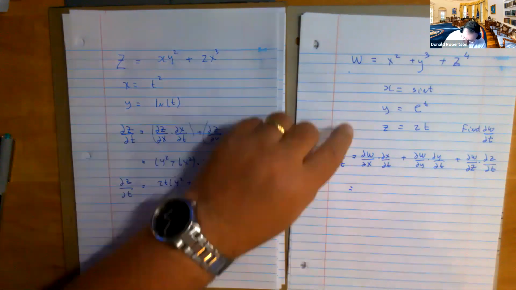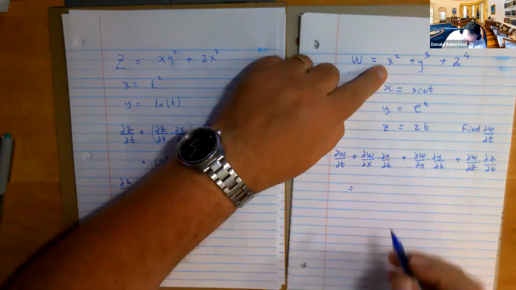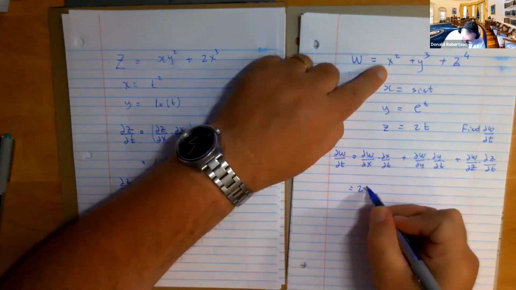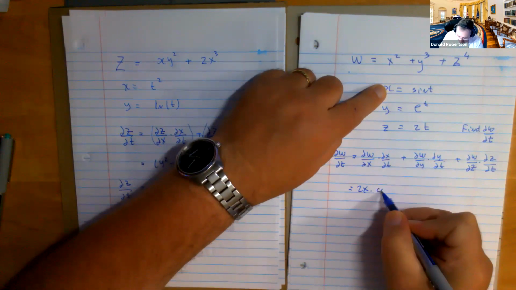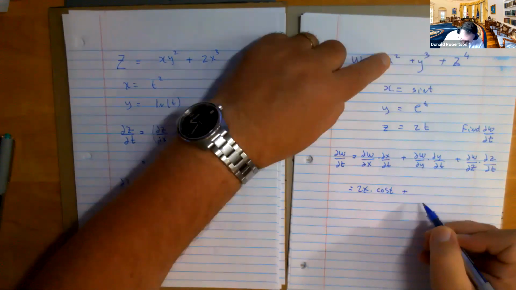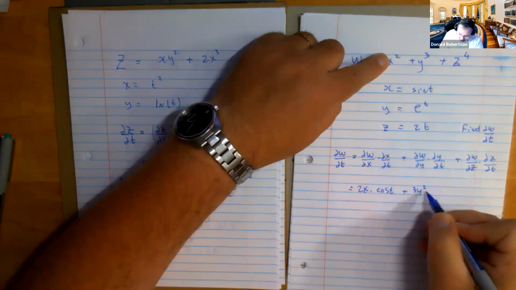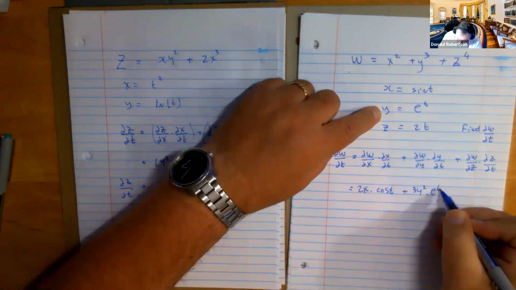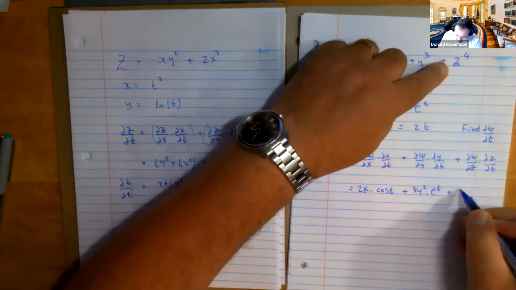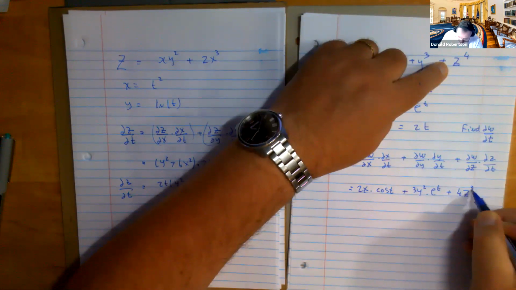So differentiate this with respect to x, you get that. Differentiate this with respect to t, you get that one. Differentiate this with respect to y, and dy by dt gets you this guy. And w with respect to z gets you this piece, and dz by dt just gets you a 2.